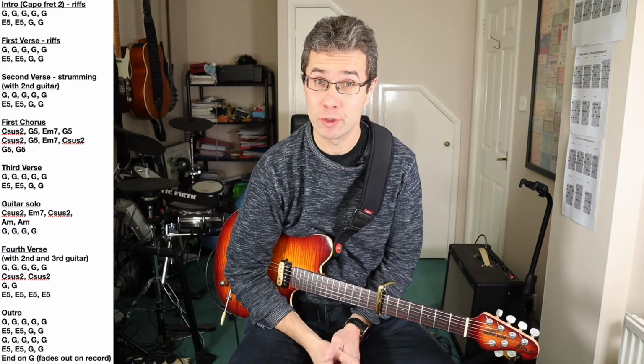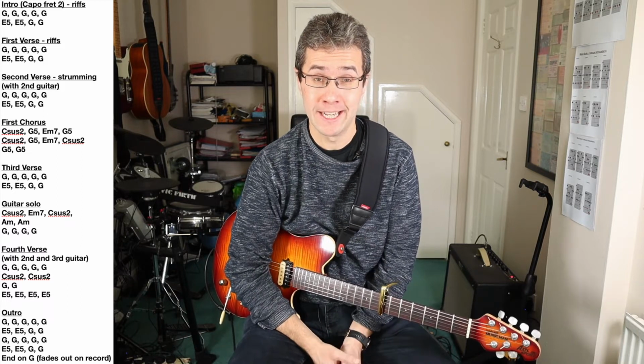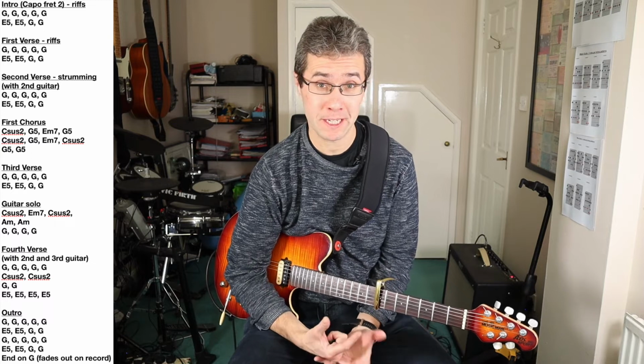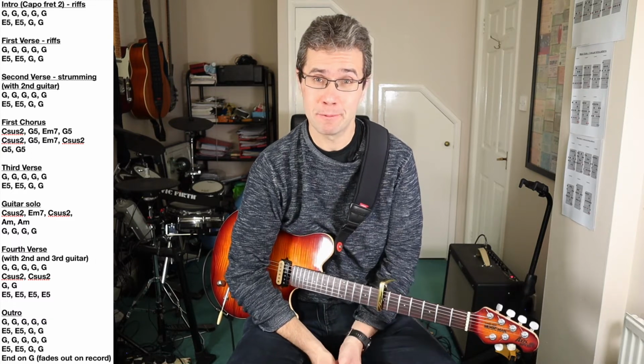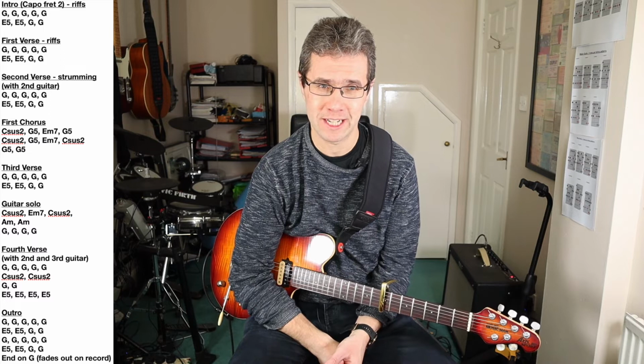Okay, so now what we're going to do is take a look at the third guitar part. So at the start of the 4th verse, you've got this picking pattern that comes in. It's quite subtle, but it sounds really cool. It adds that extra depth and layer to the song.